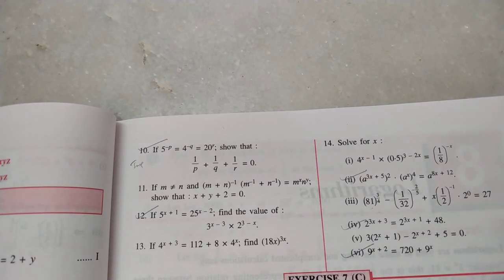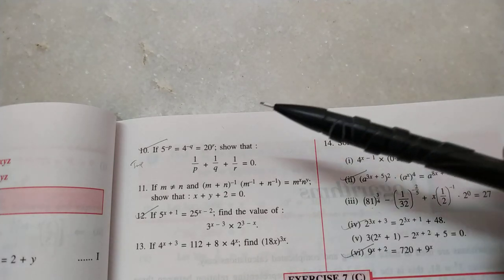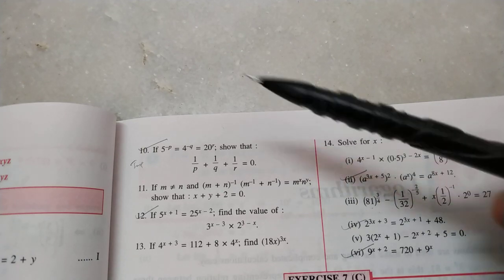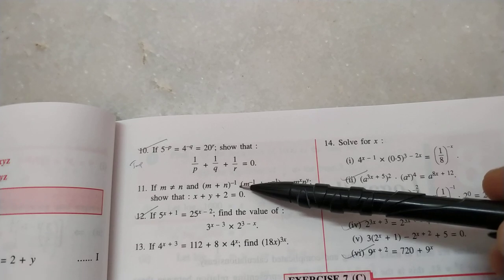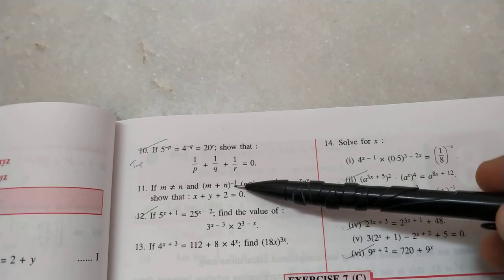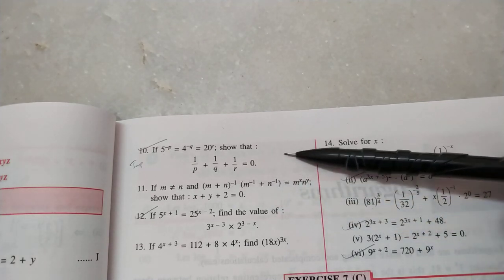Now 10th sum, mark it as IMP. This sum looks so delicious. What is given and what is asked, you can't see any connection at first glance. It seems like a sum without any head or tail.